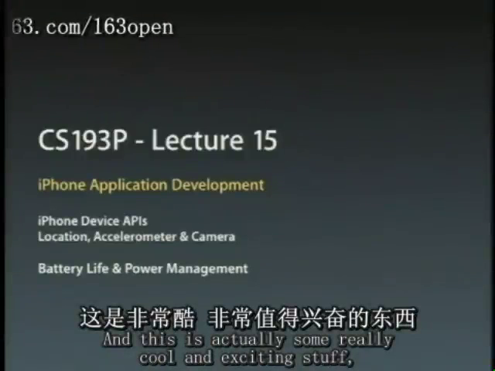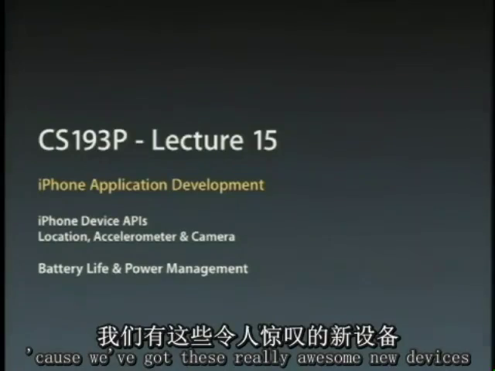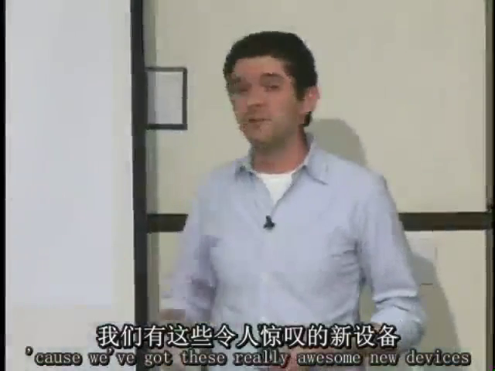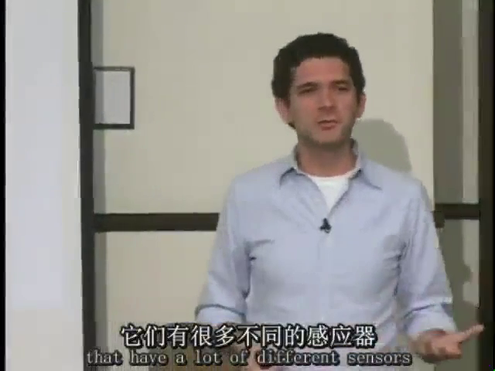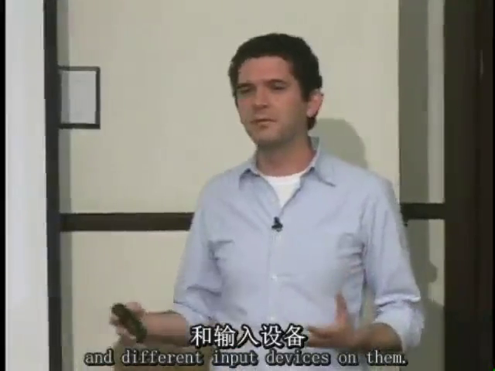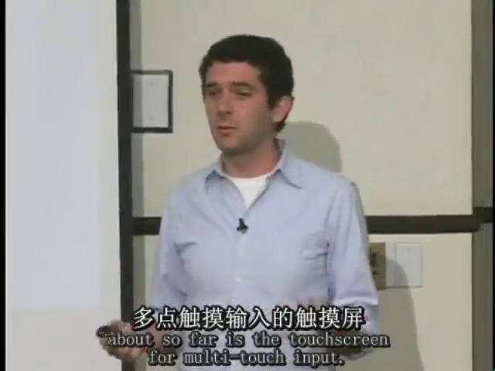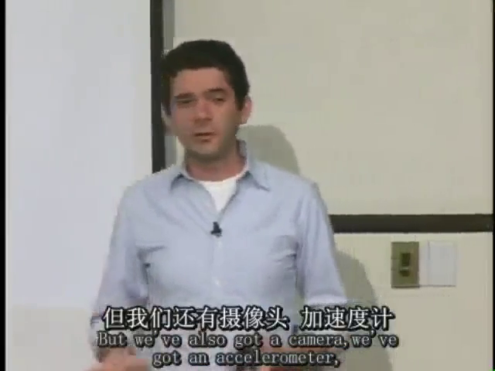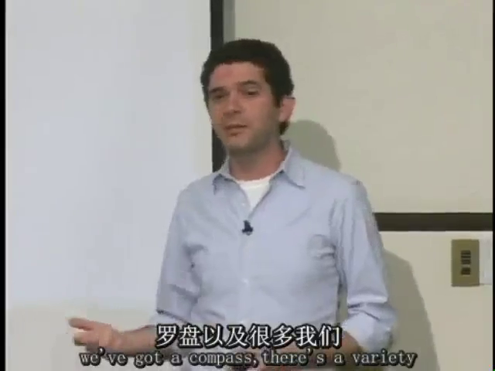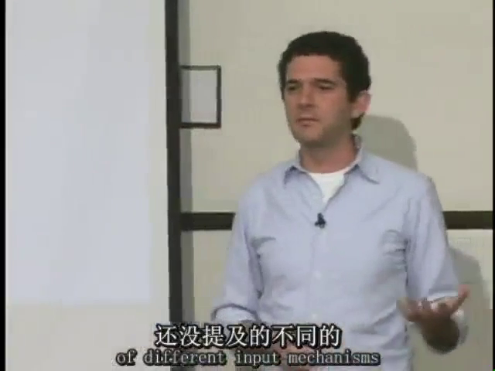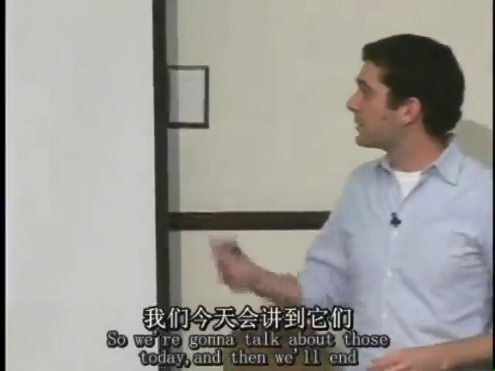Today we're going to talk about device APIs. This is some really cool and exciting stuff because we've got these really awesome new devices that have a lot of different sensors and input devices on them. The only thing we've really talked about so far is the touch screen for multi-touch input. But we've also got a camera, an accelerometer, and a compass. There's a variety of different input mechanisms that we haven't even gotten to yet, so we're going to talk about those today.